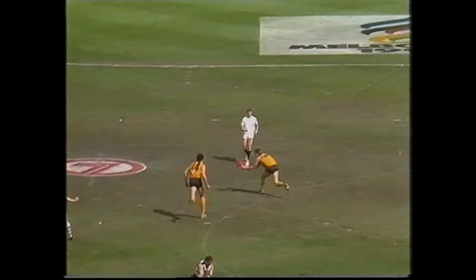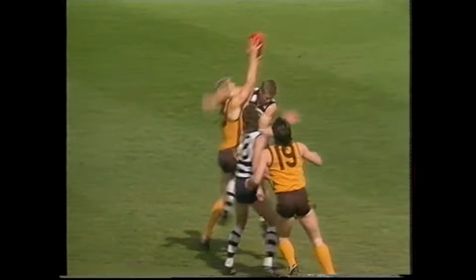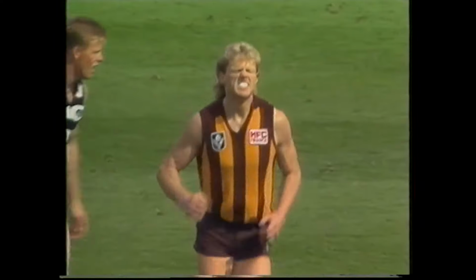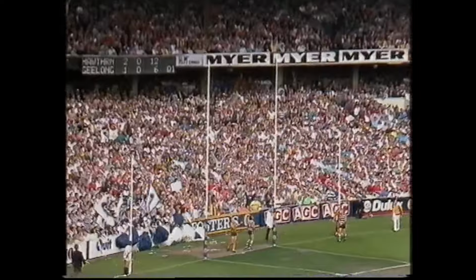Burke scrambles it forward. Kennedy the opportunity. Sweeping hand pass over the top. Sends Pritchard away. Down towards full forward. Brereton the test here. He's taken the mark. Chance to kick Hawthorn's 2nd goal from 25 metres out. He's put it through. So Curran, difficult angle. Well within scoring distance. Magnificent kick by Curran.